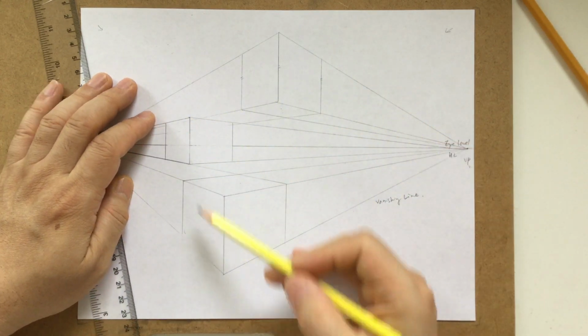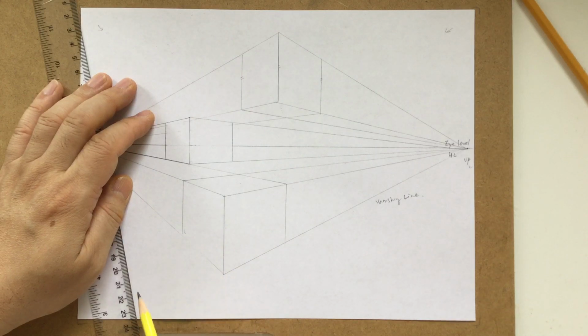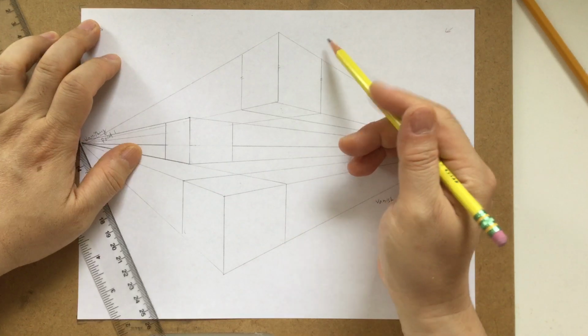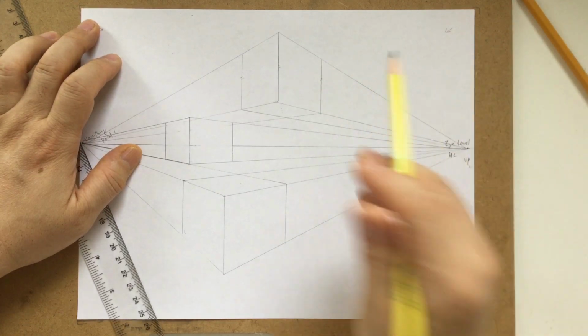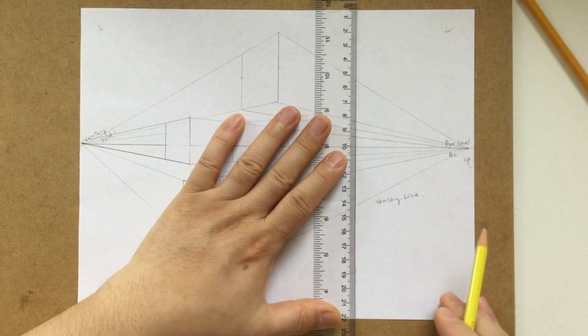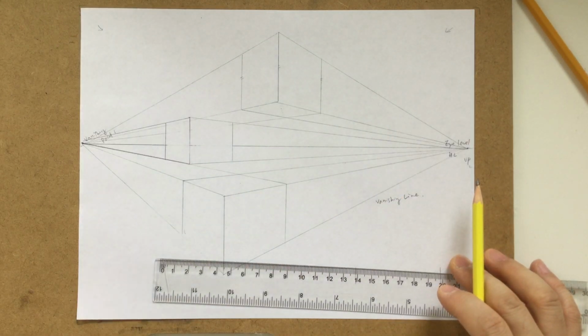So let's say there's a figure, and then the shadow will drop this way. If you use the left top corner, the shadow will drop this way. Okay? So before we do that, always make sure that you draw a box on separate paper, ideally.